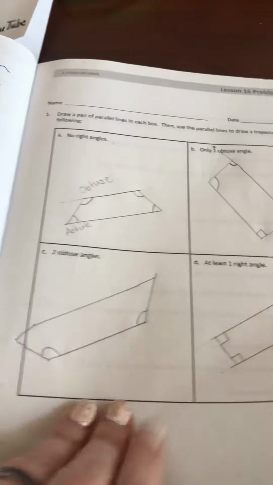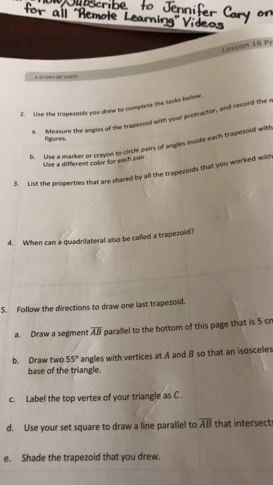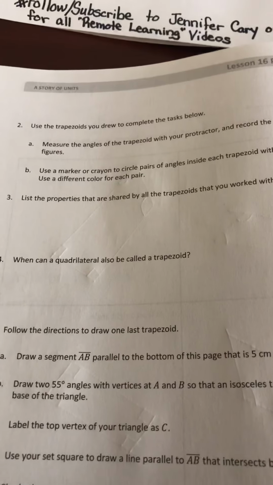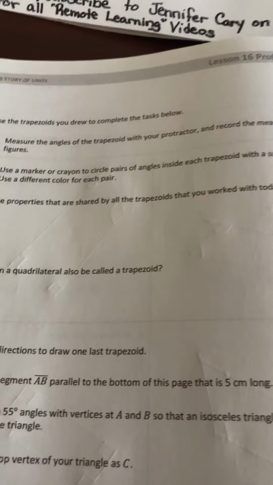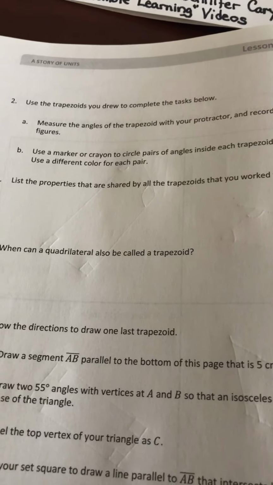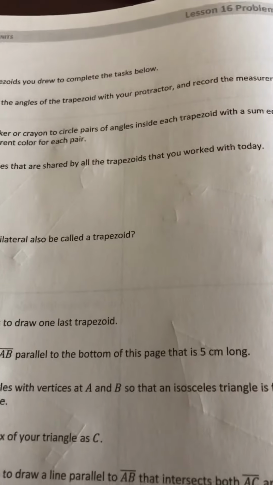So on our next page, they're going to ask you questions. It says, use the trapezoids you just drew to complete the task below. Well, A says to measure the angles. We can't. So what I want you to do for all of these, use a marker or crayon. You could just use your pencil if you need to.